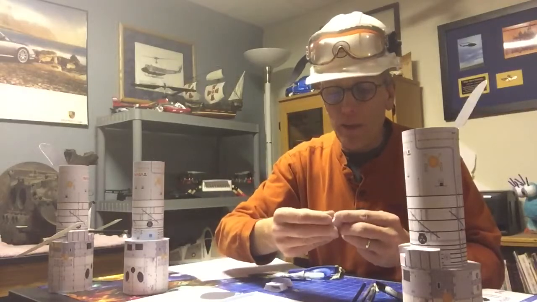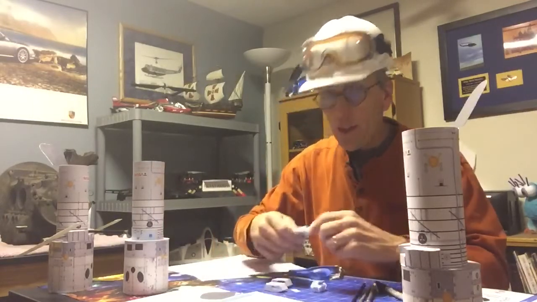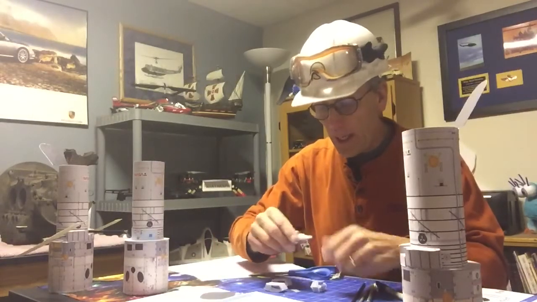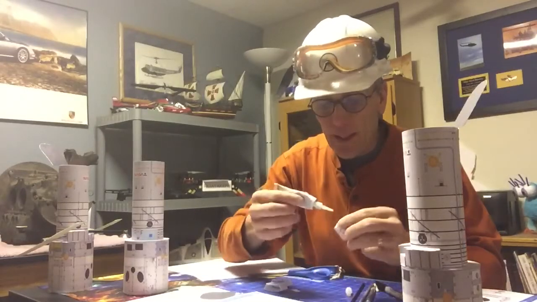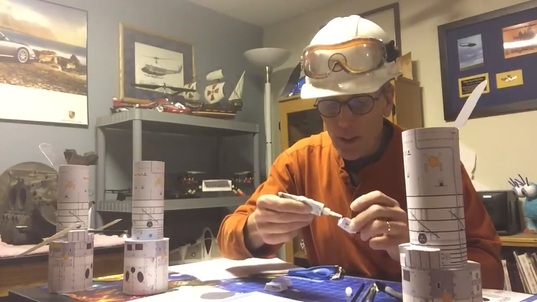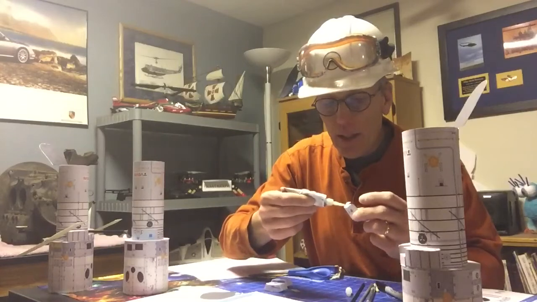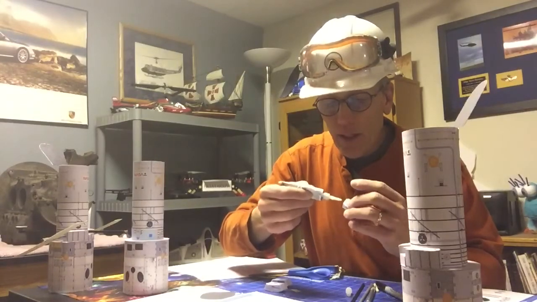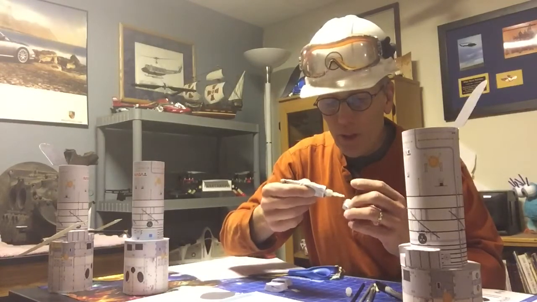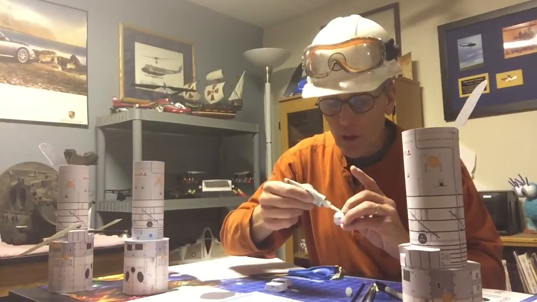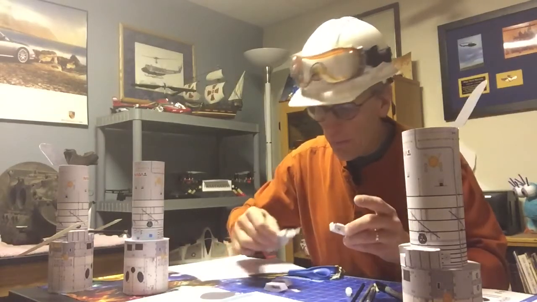Follow the scores and bend it in. And all you have to do then is just put some glue on each tab, which I'll go ahead and do now. So just put a little glue on each tab. Okay, you can work on one side at a time, or you can do it all at once. It all depends, whatever you'd like to do. I'm just going to do the top and the sides.